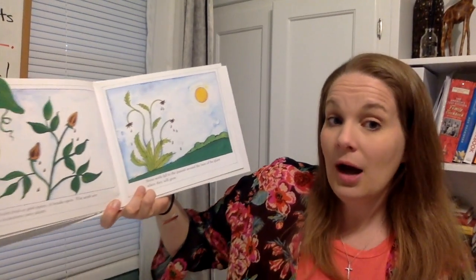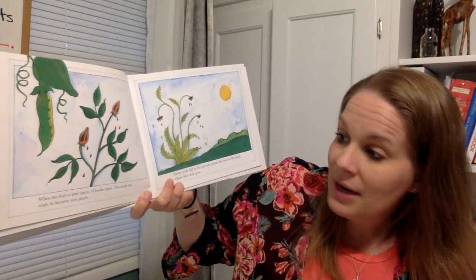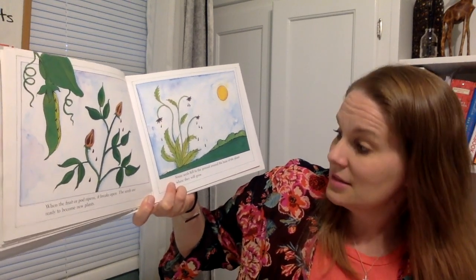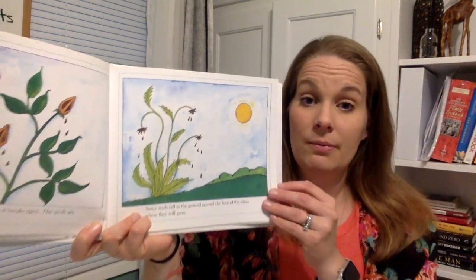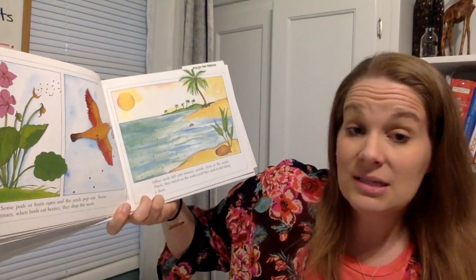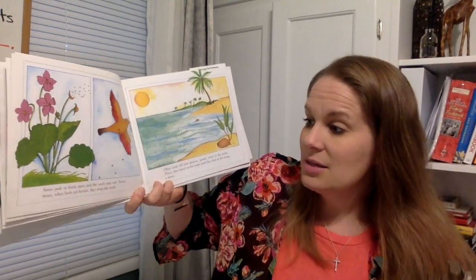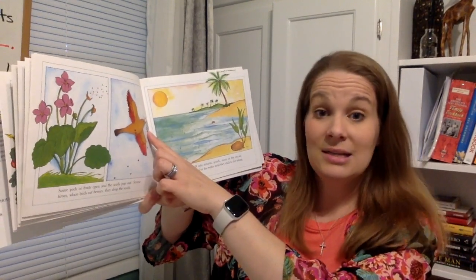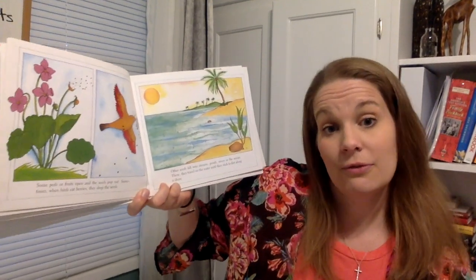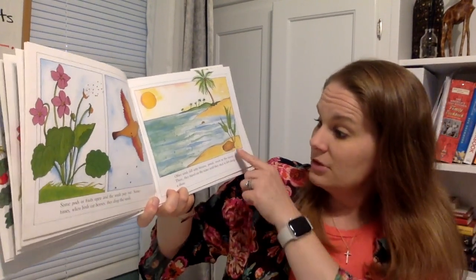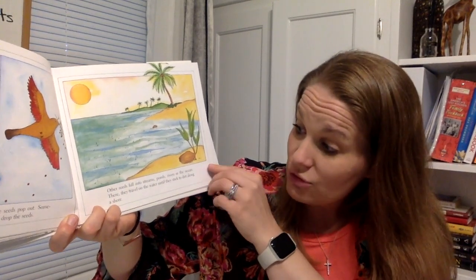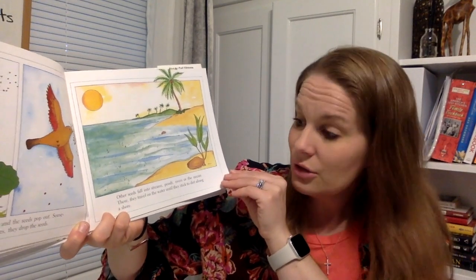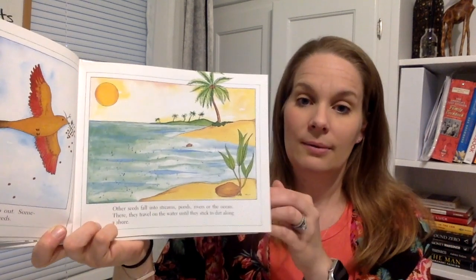When the fruit or the pod ripens, it breaks open and the seeds are ready to become new plants. Some seeds fall to the ground at the base of the plant where they will grow. Some pods or fruits open and the seeds pop out. Sometimes when birds eat the berries, they take the fruit with them and they drop some of the fruits and drop the seeds. Other seeds fall into streams and ponds, rivers, or even the ocean, where they travel on the water until they stick to the dirt along the way on the shore and start to grow.